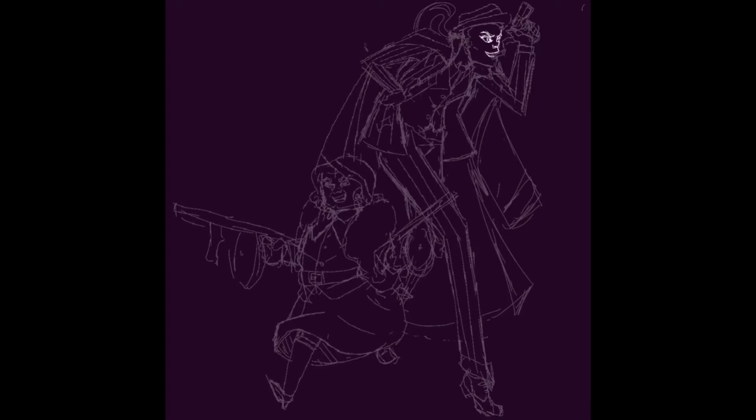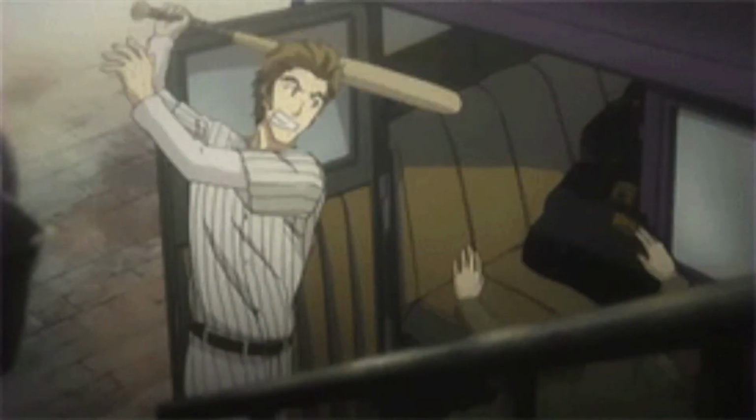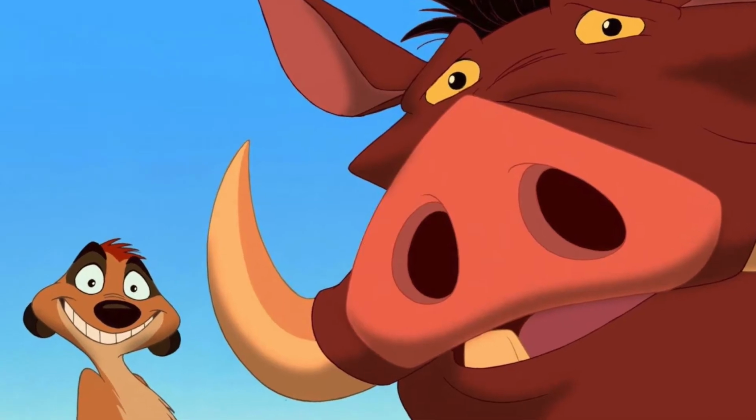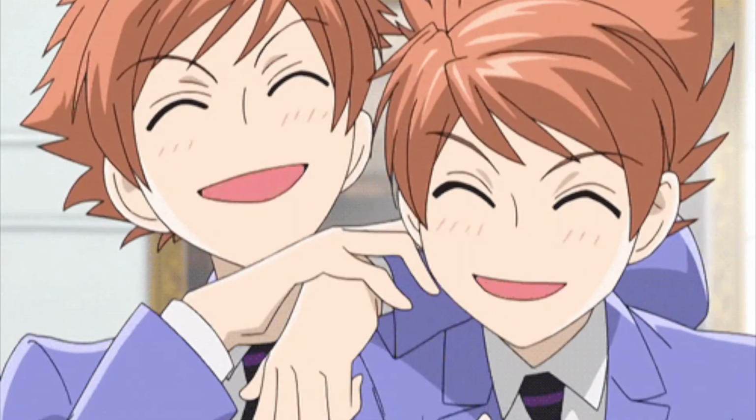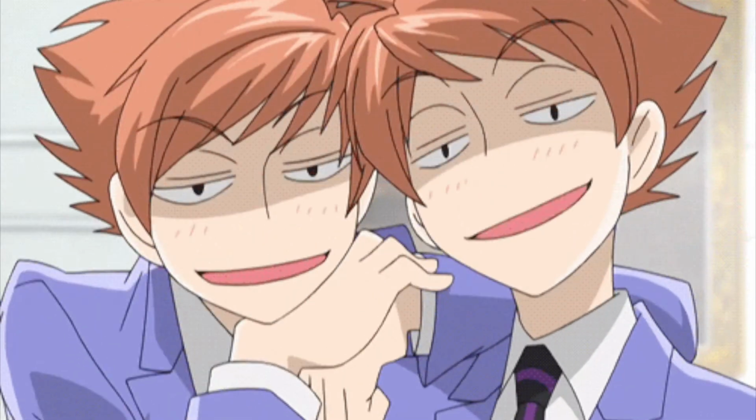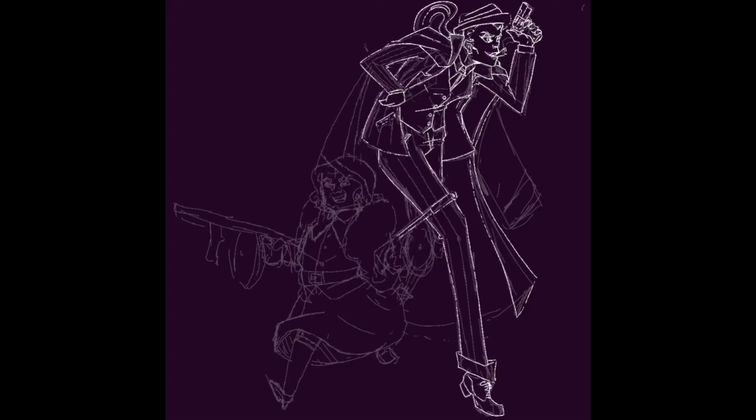So for example, we've got Isaac and Miria, or Timon and Pumbaa from Lion King, or Fred and George from Harry Potter, the Hitachiin twins from Ouran High School Host Club. Generally, they're the comic relief, and they might not necessarily have anything to do with the story and the plot.